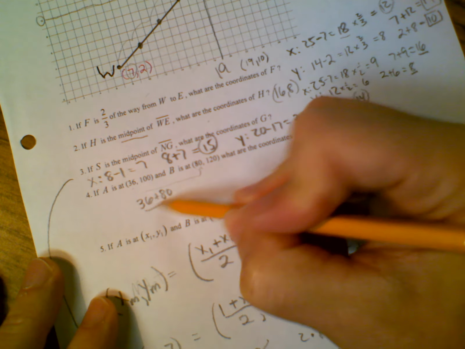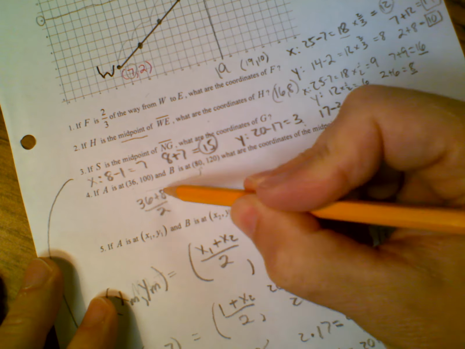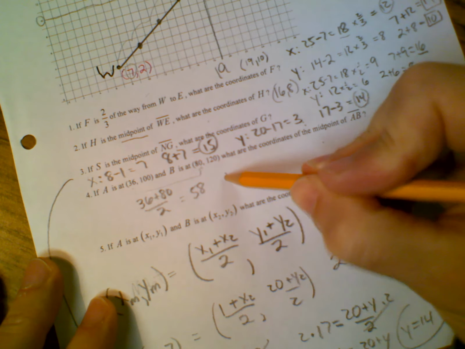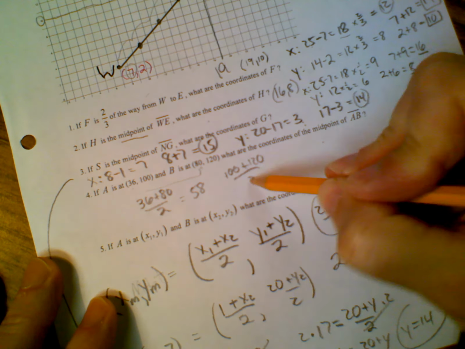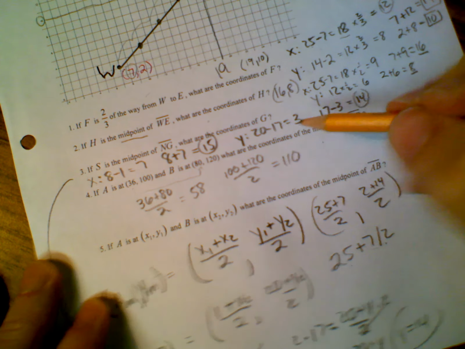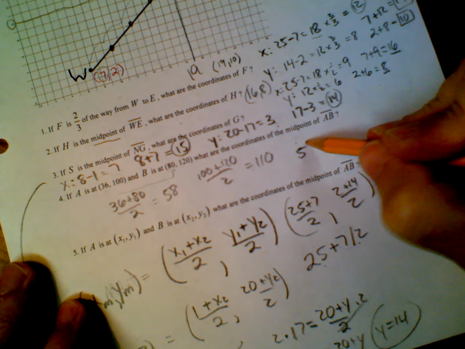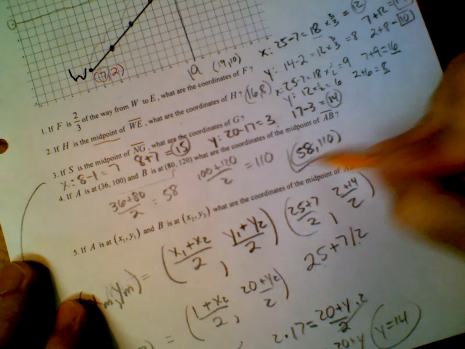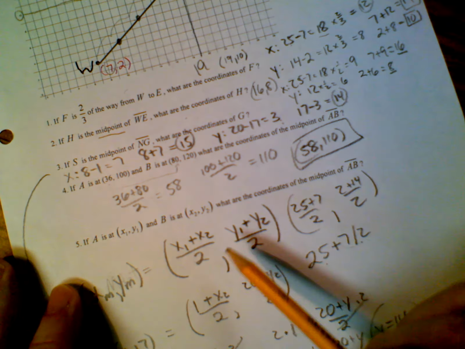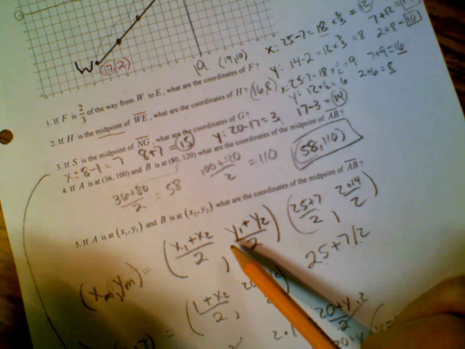36 plus 80 divided by 2, that's 116 divided by 2 is 58. And then 100 plus 120 over 2, that's 220 divided by 2 is 110. Final answer, 58, 110. I would say that is the quickest, easiest approach, using the midpoint formula.